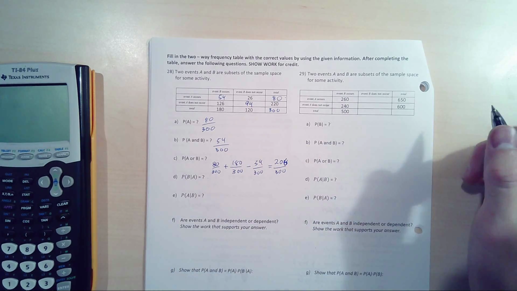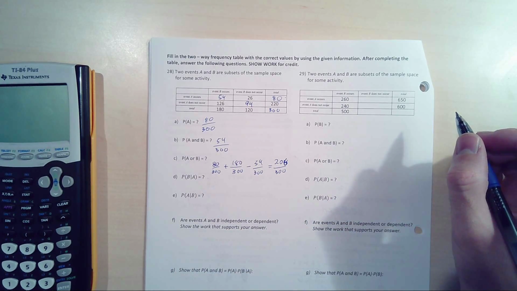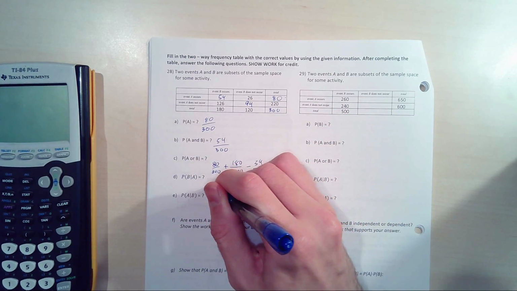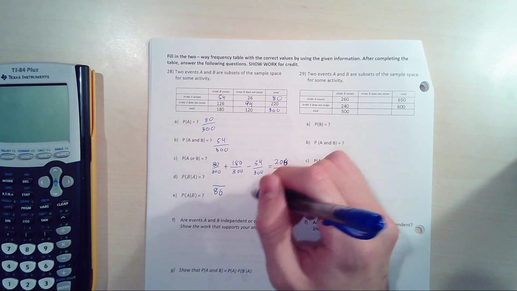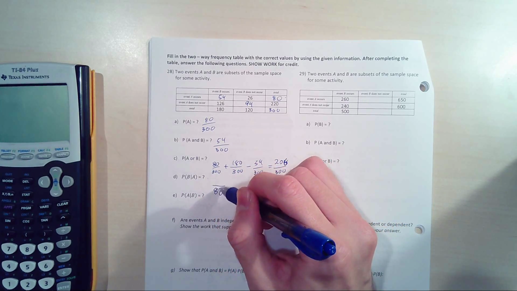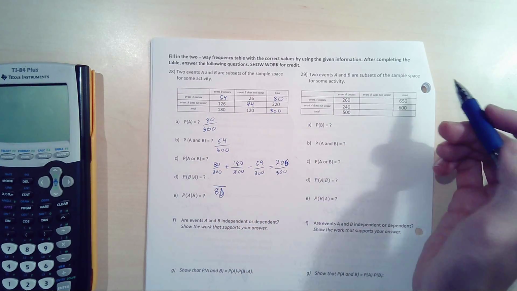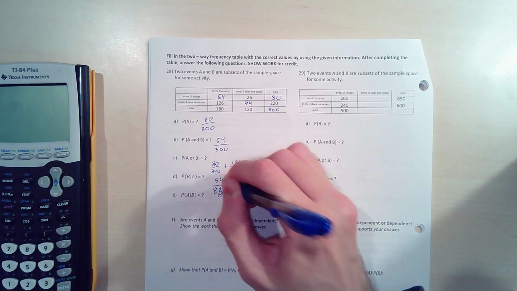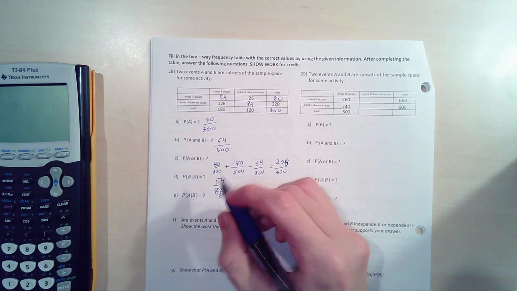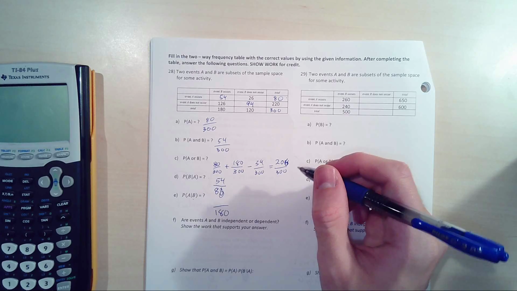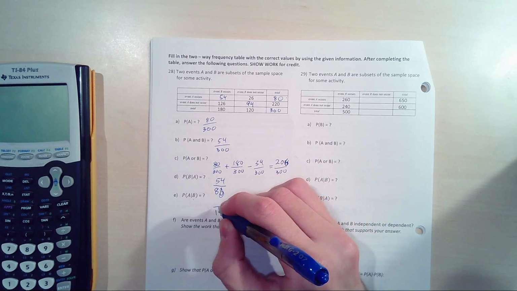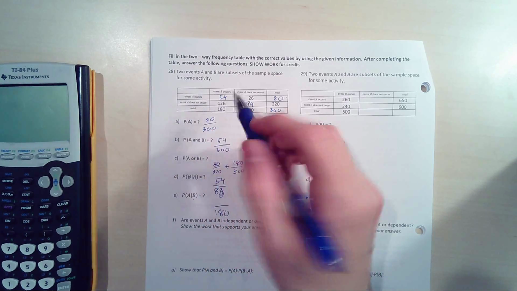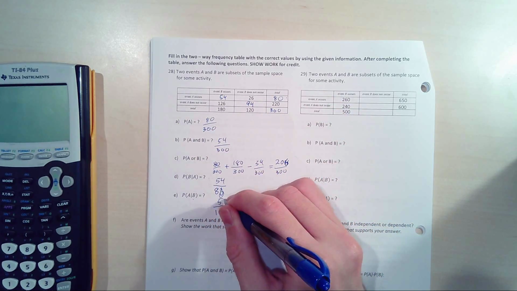Probability of B, given that A has occurred. So the probability of B, given that A has already happened. If A has already happened, that means our denominator is now 80, because A has occurred up here. And our event B happens 54 of those 80 times. Probability of B happening, now my denominator is 180, and my numerator is, again, A and B occurring, so 54 over 180.